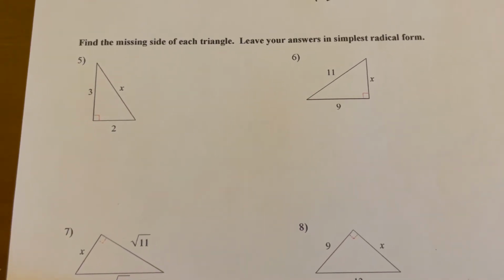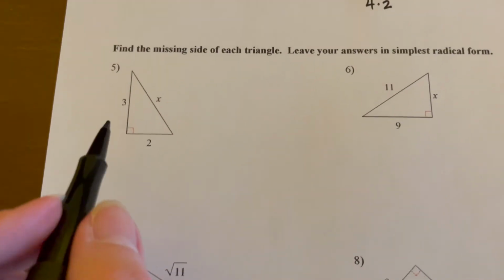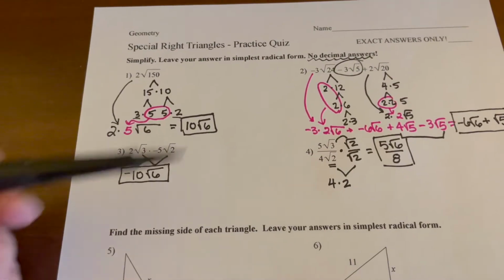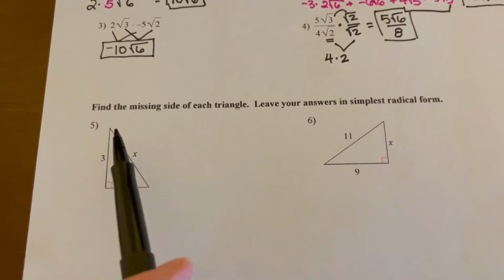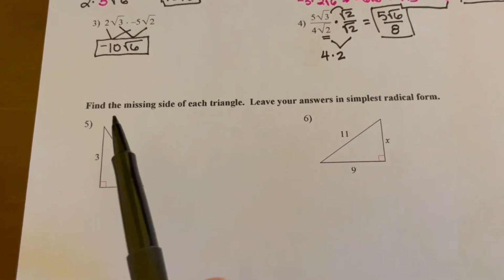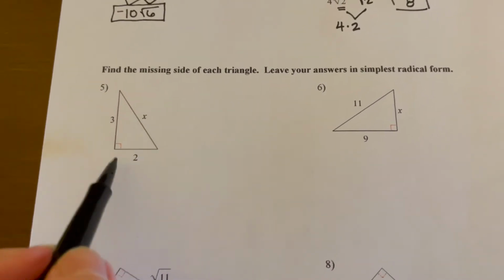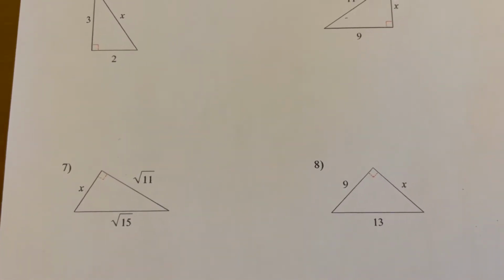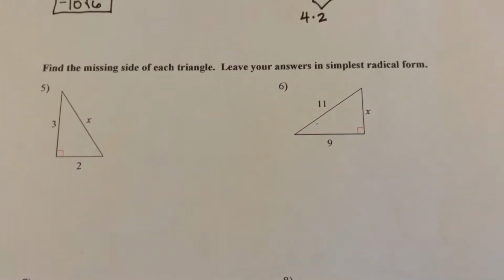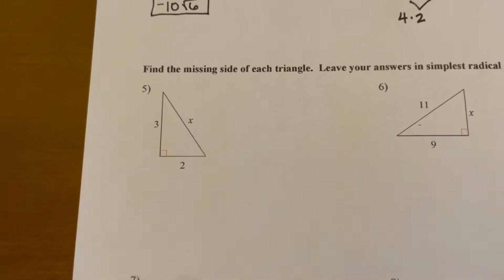So that first part was just meant to be kind of a review of skills that you need for this unit. I'm not sure you'll actually be quizzed on these, but you need to know how to do all of that. And then this next section where it just says find the missing side of each triangle, leave your answer in simplest radical form. These are all right triangles. There are no angles, so they are not special right triangles. They're just right triangles. So don't forget you have the Pythagorean theorem that you can use to solve these, right?